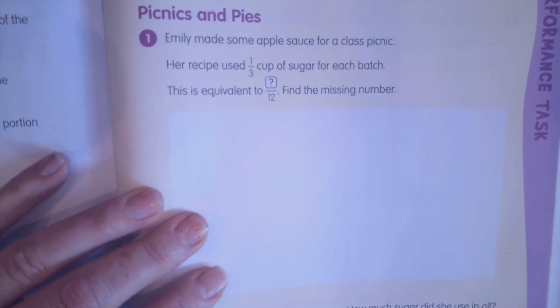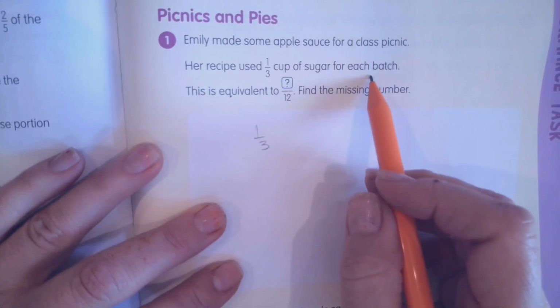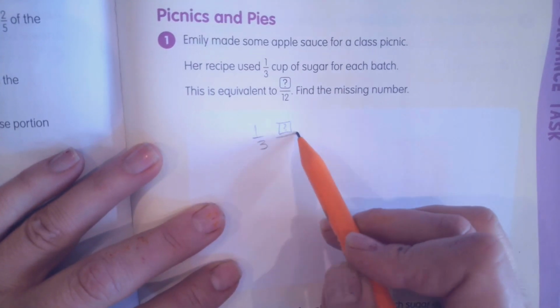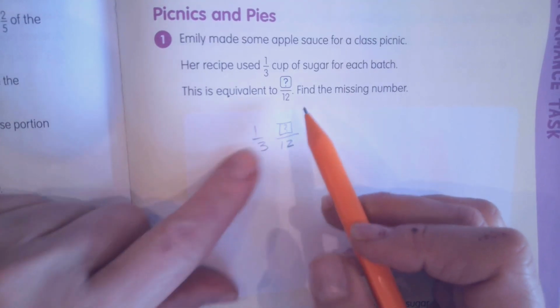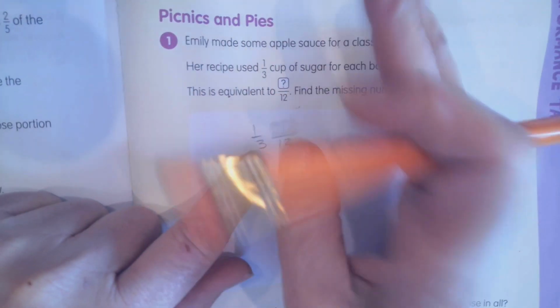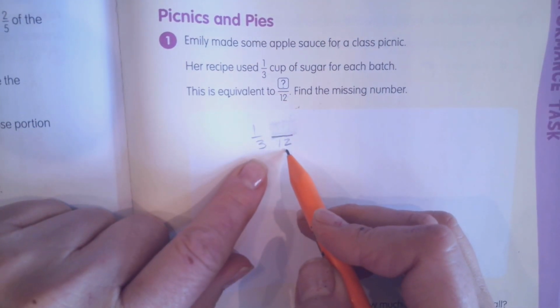Okay, Emily made some applesauce for a class picnic. Her recipe used 1/3 of a cup of sugar for each batch. This is equivalent to question mark over 12. So this is the one where we have to solve for this number right here. And they gave us 3 and 12 as the denominator.